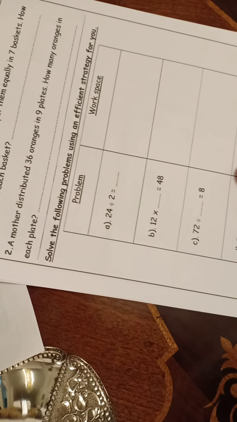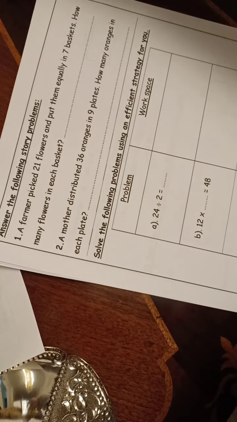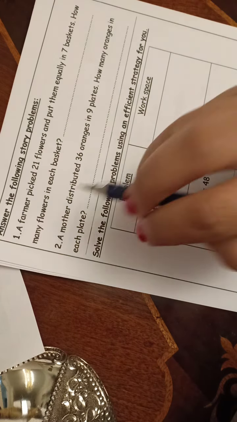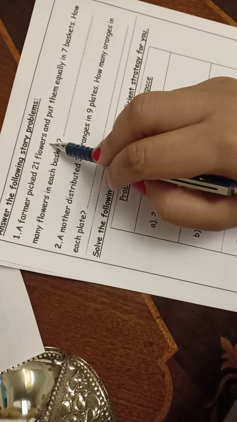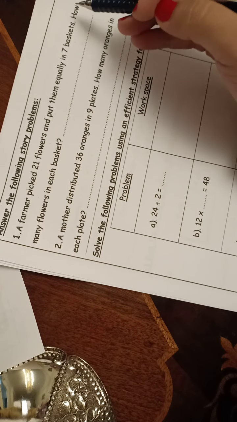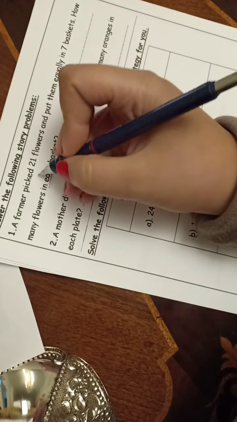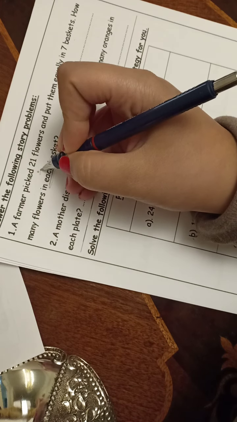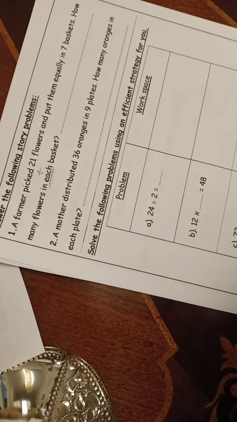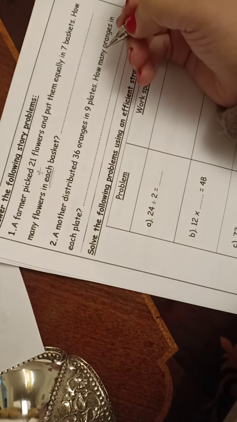Let's go to page 10. Here we have another type of question, which is story problems. A farmer picked 21 flowers and put them equally in 7 baskets. How many flowers in each? "Each", we said, is a keyword for division. So we know the sign is division. What should we start with?